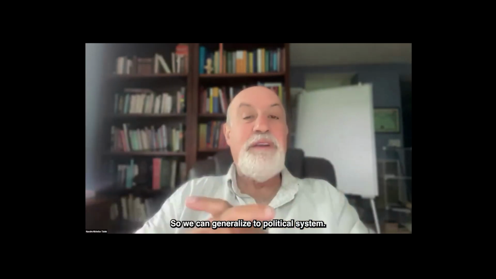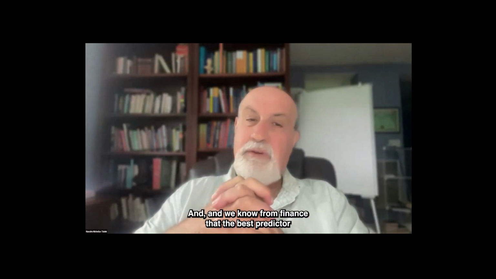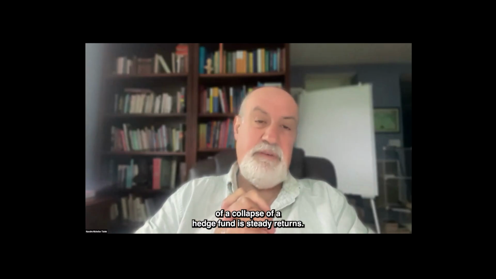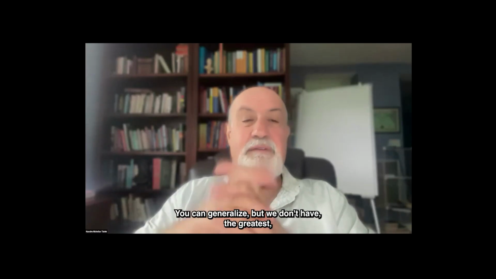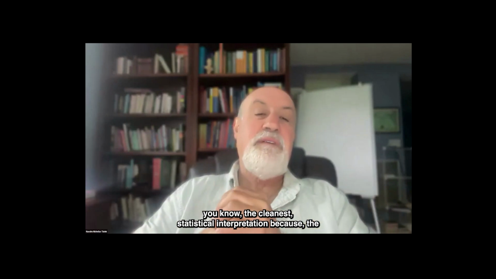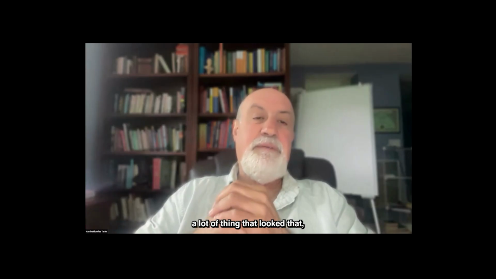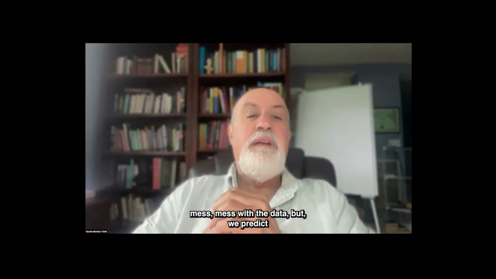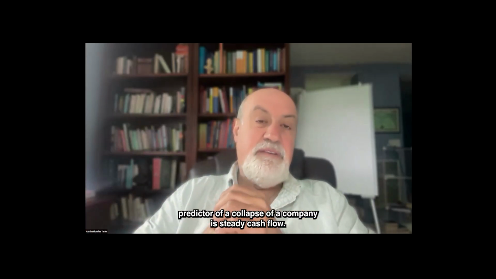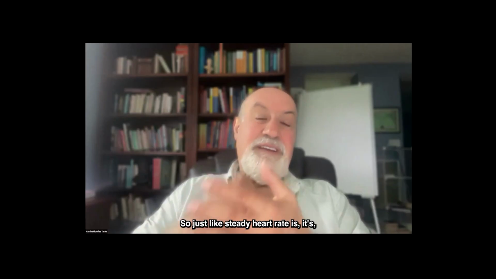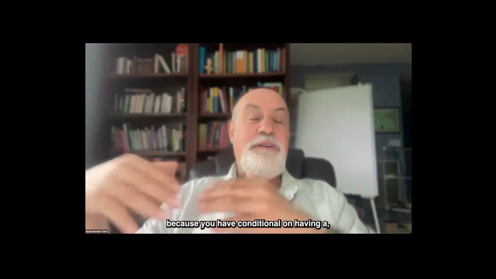So we can generalize to the political system, and we know from finance that the best predictor of the collapse of a hedge fund is steady returns. We don't have the cleanest statistical interpretation, because there are a lot of things that mess with the data, but we think that the best predictor of the collapse of a company is steady cash flow. Just like a steady heart rate is.